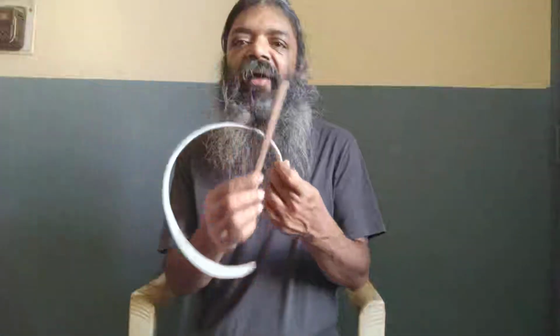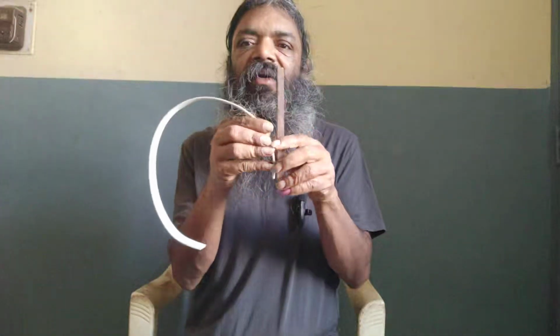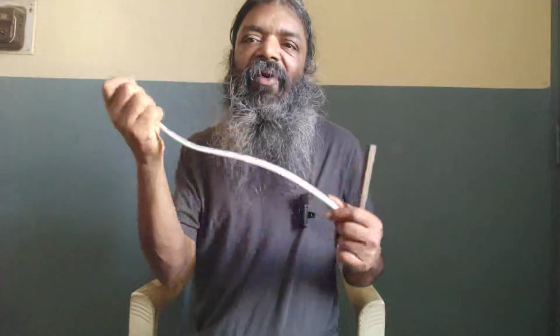At this point I can have a tangent like this, and at this point I can have a tangent like this. What I'm trying to say is, if this section is very small, I can consider it a straight line.